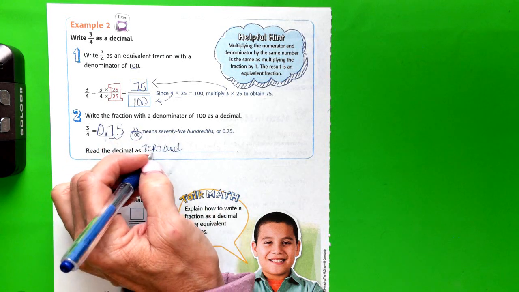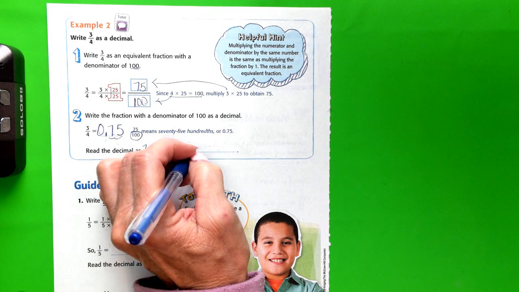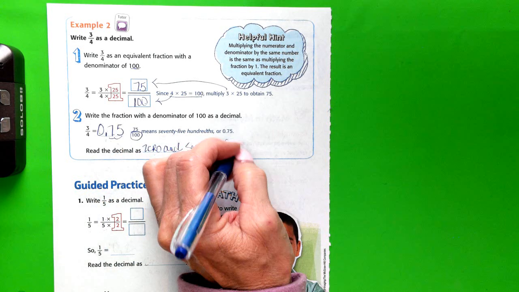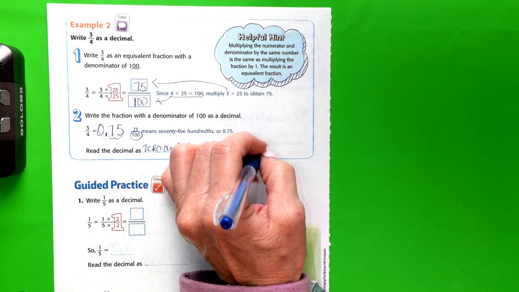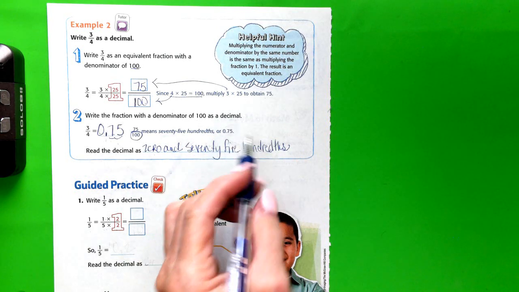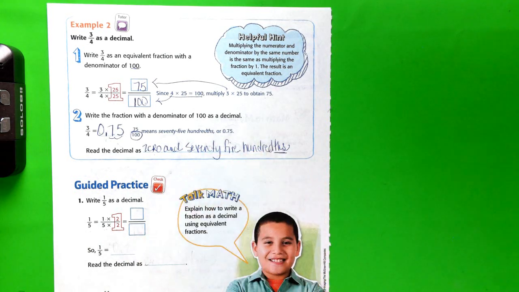Okay? So let's just practice. 0 and 75 hundredths. It's a bit of a mouthful. 75 hundredths ends in THS. Okay? And I'll stop there.